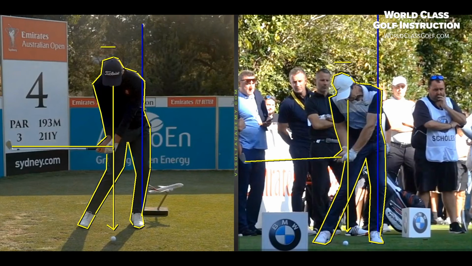It's often interesting, the commentators, and they probably mean it well, but they always say how Adam Scott keeps his spine angle. But you can see there's quite a bit of movement down. And when we're looking at averages of movement, you've got to chip away. It's not hard to improve your golf. You just got to get on the right track and get the good information, right?